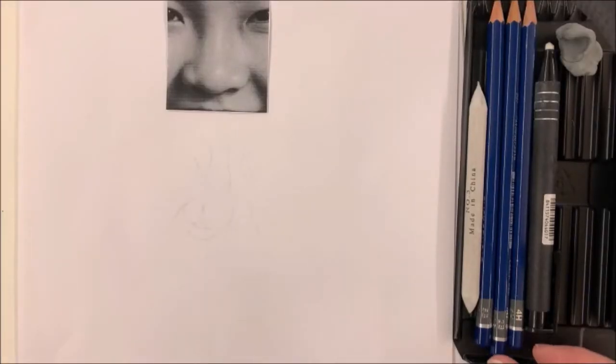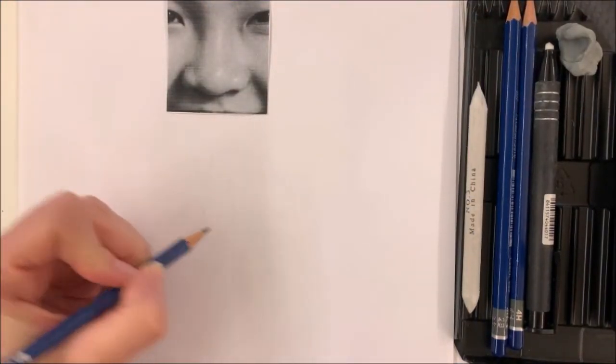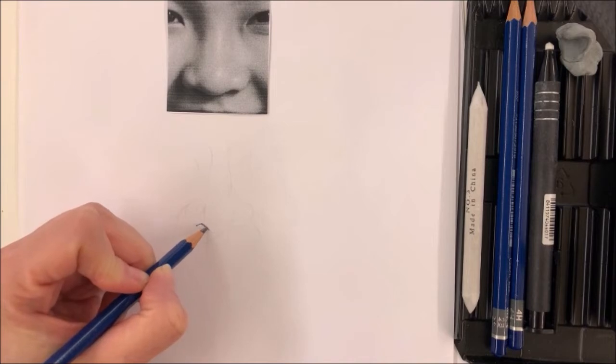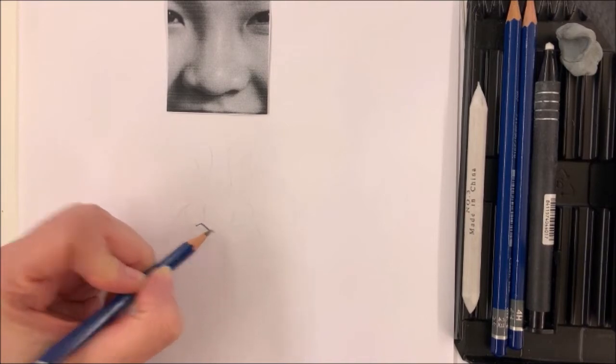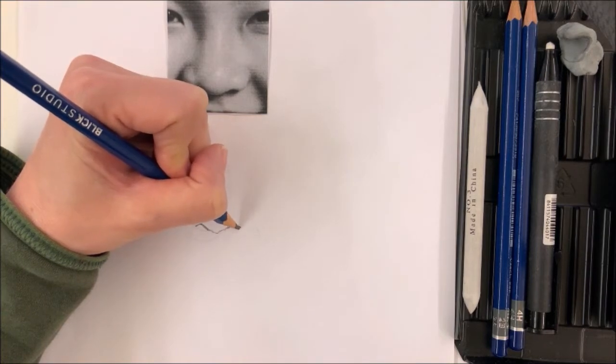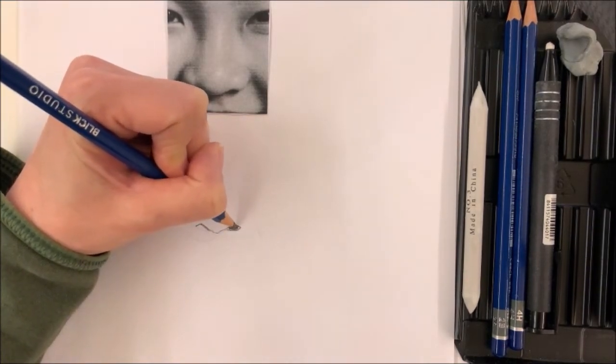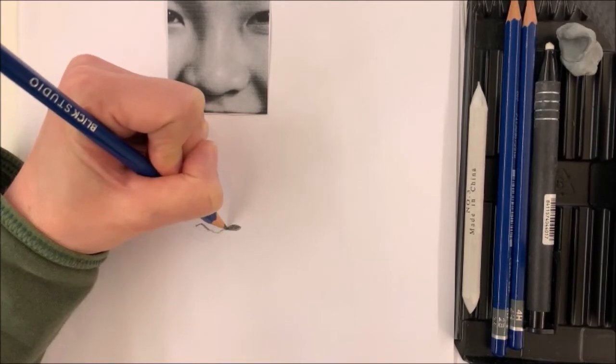All right, let's take a look at how to draw and shade the nose. I'm going to start with the darkest part of the nose, which is the nostrils. I have a faint outline here that I've already traced, so I'm just going to fill in these areas. Notice on the nose that we're looking at, the light source is on the right side of the nose, so we have darker shadows on the left.